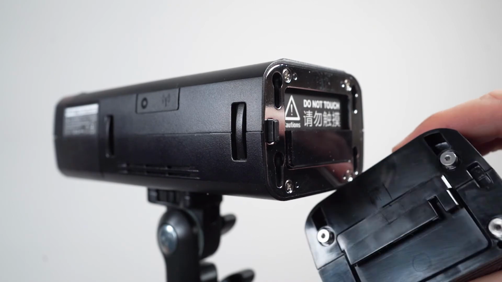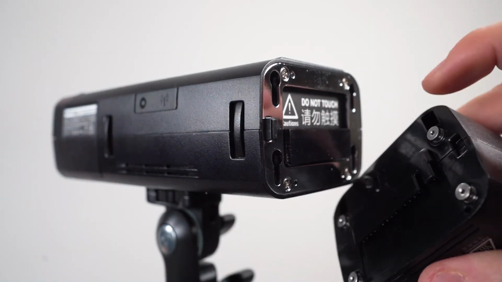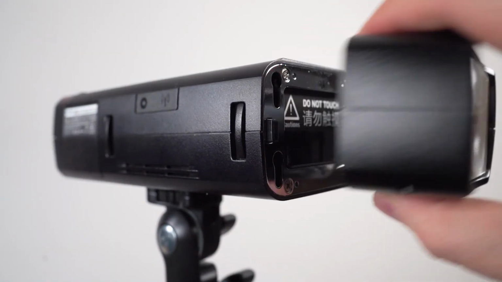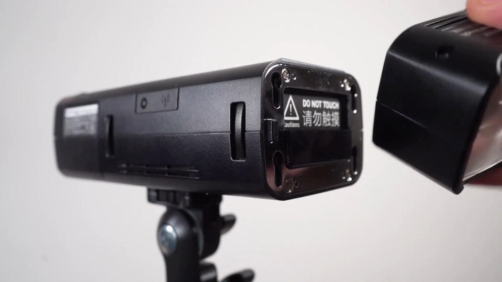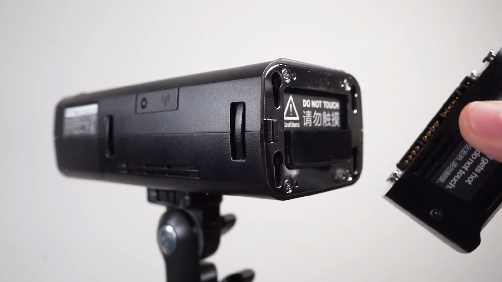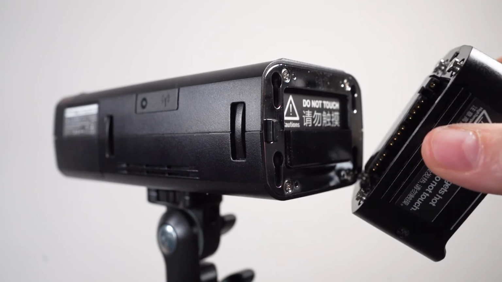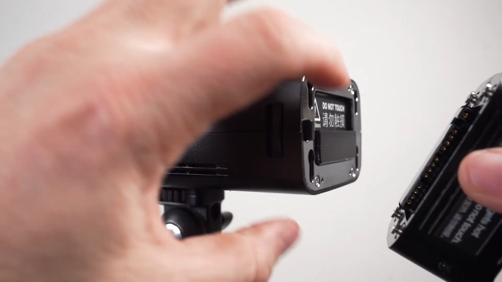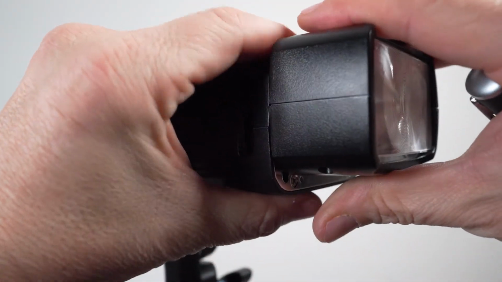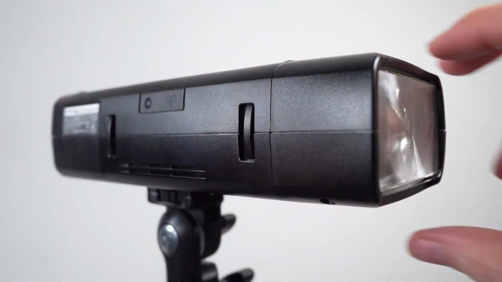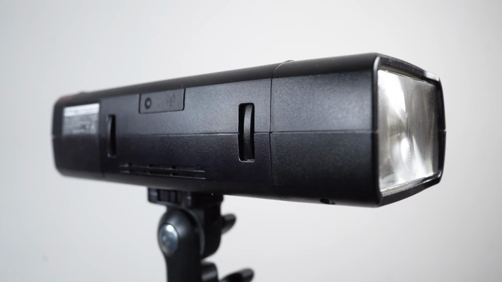You can see there are tabs that go into these holes. To know exactly in which direction to mount it, you will always look at the contacts, which you can see here, and there are contacts inside here, so you know that this is the only right direction to put the head on. When you bring it back, you just slide it down until it clicks.